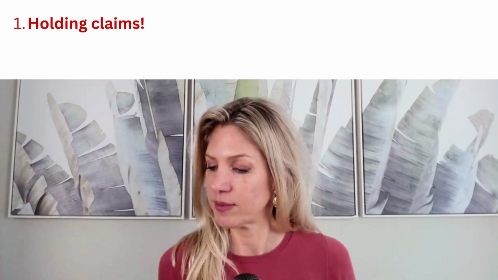The first is holding claims. And what this does is that it artificially reduces that numerator, making the days look better. And the way that people do this is that they will leave claims in a discharge not final billed status, or in a hold for review status, or some kind of status where in the EMR system, it doesn't yet flow to the accounts receivable balances. So that will deflate that numerator.